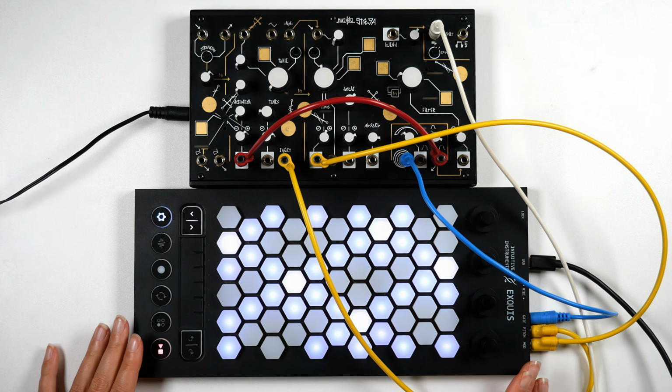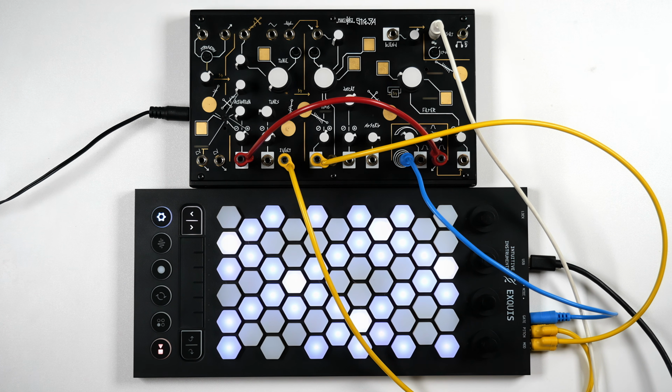In addition to being a MIDI controller, the Exquis also has CV outputs, so you can use it directly with any Eurorack or semi-modular gear without needing a MIDI to CV converter, which is really cool. There's a CV output here for pitch, gate, and mod, which is derived from the key aftertouch. The pitch CV output is a combined note CV and pitch bend CV, which tracks volt per octave.